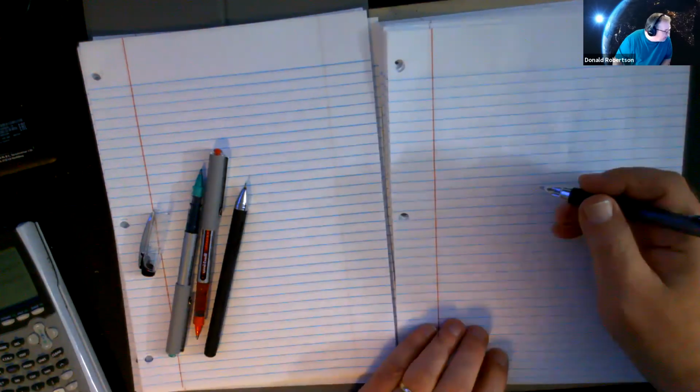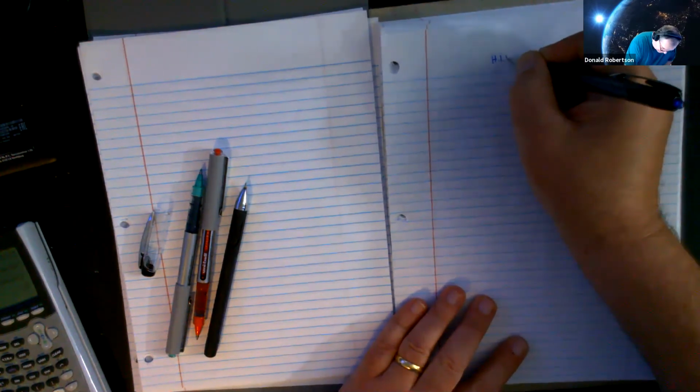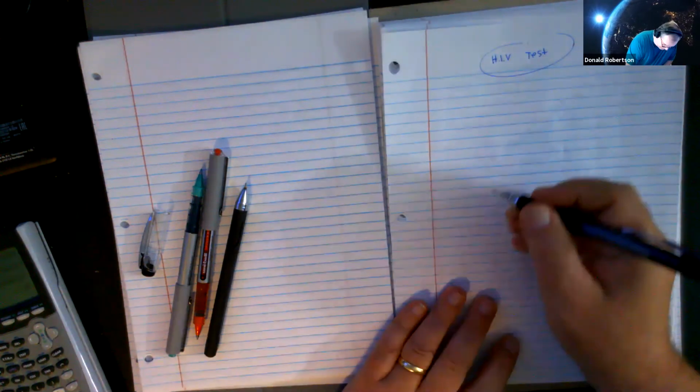So a very quick version of a table question. And there aren't any tree diagrams necessary for this one. So let's do an HIV test. Could be any test, but I'm pretending it's an HIV test.